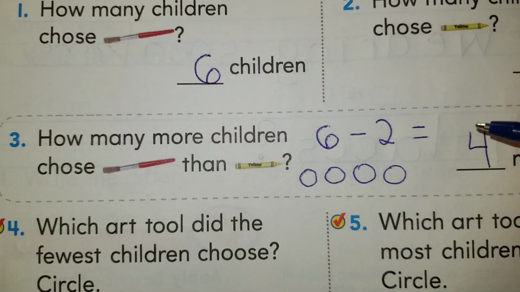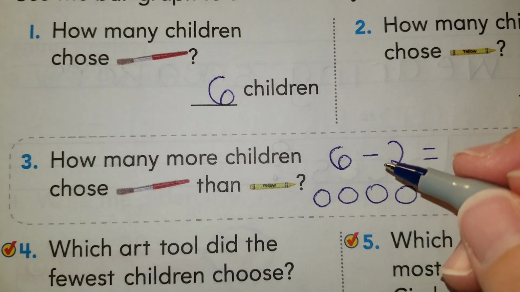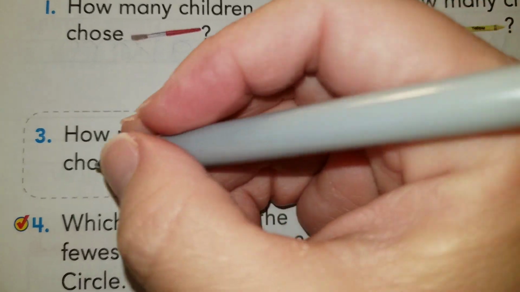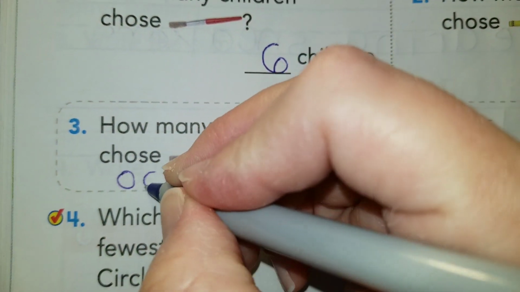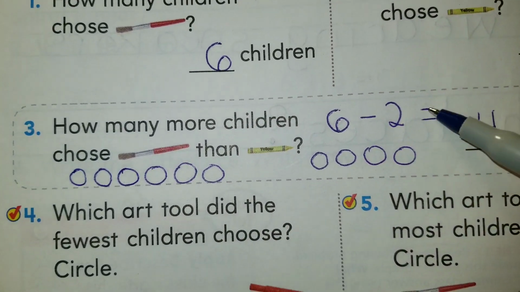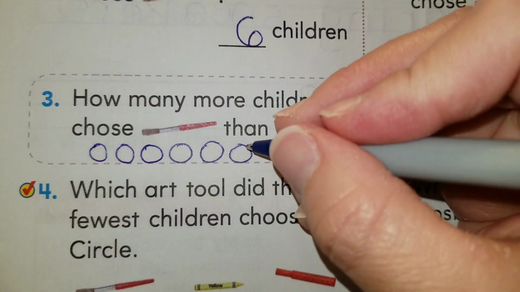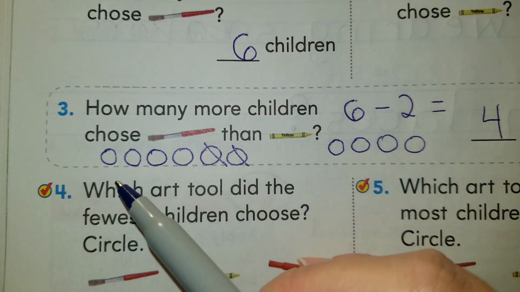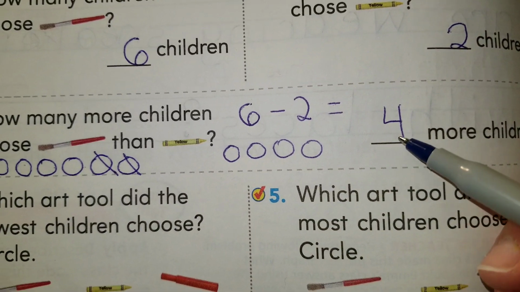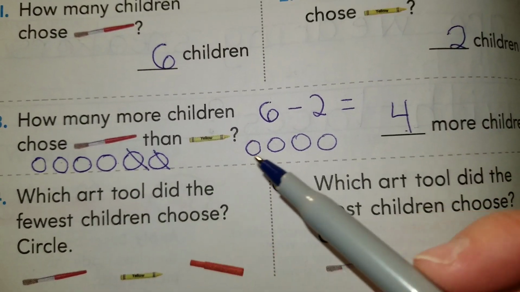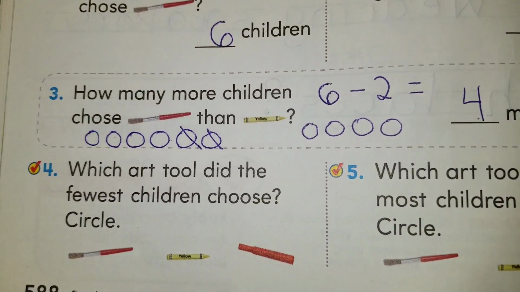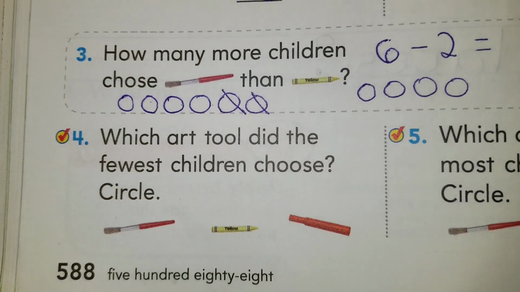But it's my job to teach you both ways. So I'm going to teach you the other way. Or kind of remind you because you already know the other way. The other way, boys and girls, is to draw 6 circles. 1, 2, 3, 4, 5, and 6. And we take away 2. Take away 1 and 2. How many do you have left? 1, 2, 3, 4. You have 4 left, the same number. So you can do it in whichever way you like. Or if you want to do it using your fingers, you're more than welcome to do it that way too.